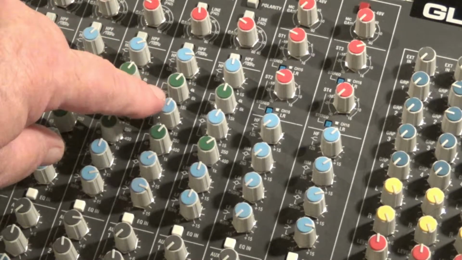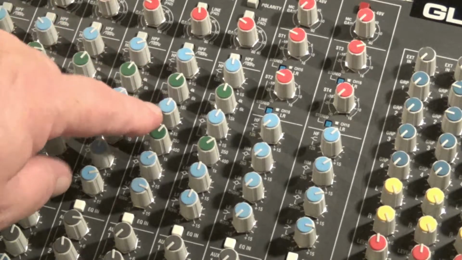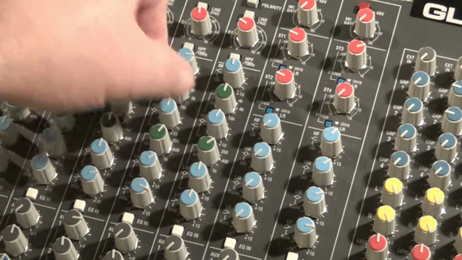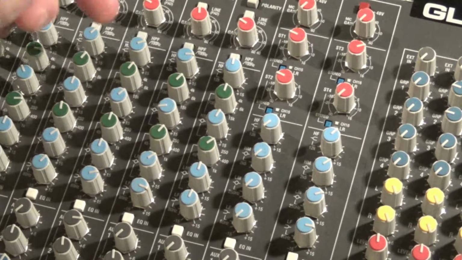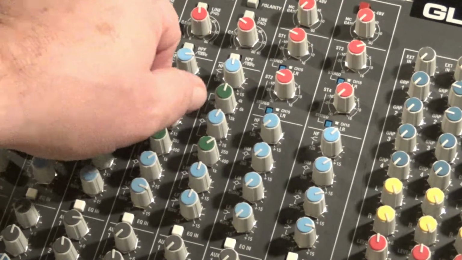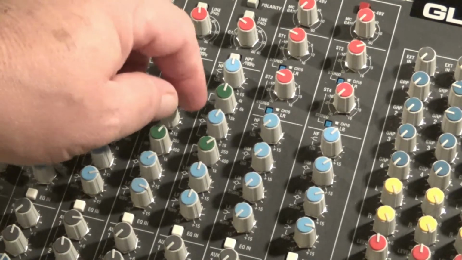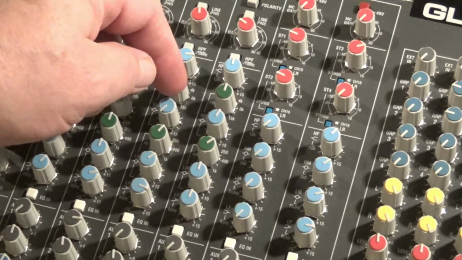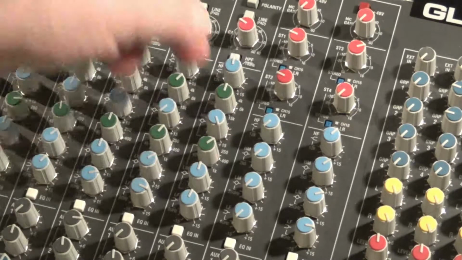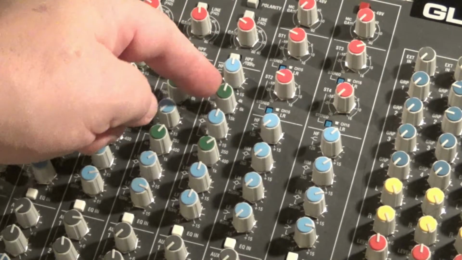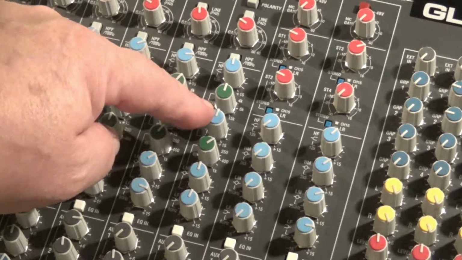Sweep into a frequency, the range that you're having a problem with, and either add some to it, not a good idea, or subtract some in that frequency range. And the more you subtract, the broader the area in which it will actually either subtract or add. And once again, you can dial into the problematic area and fine-tune it.